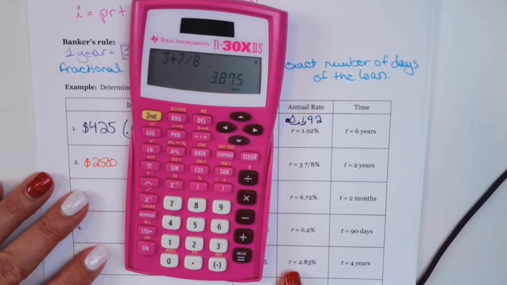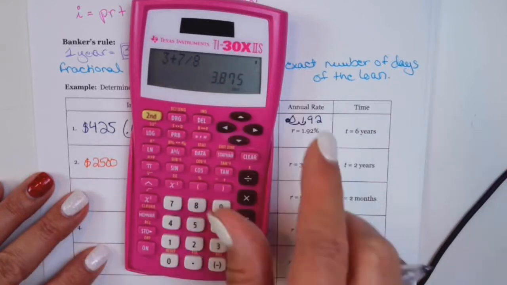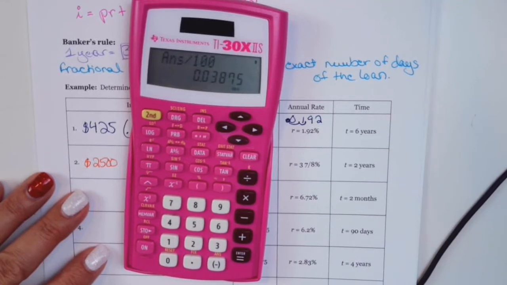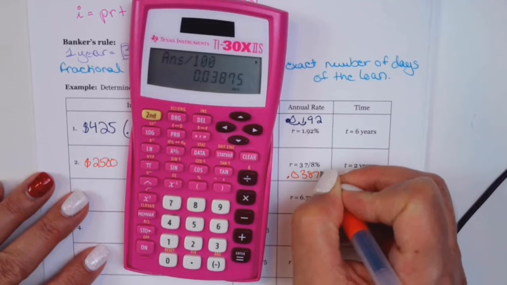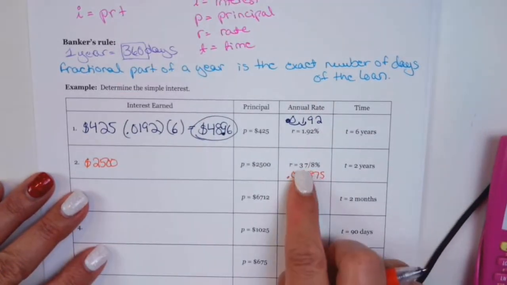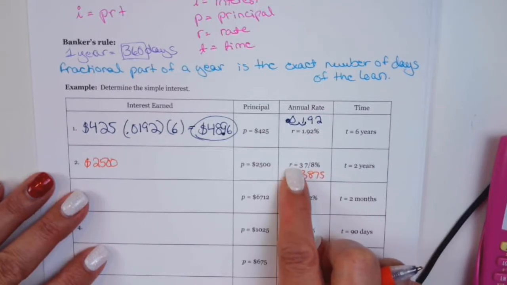It's 3.875. And now I'm going to divide by 100. Of course, move the decimal, so it is 0.03875. So I divided the 7/8 and I added the 3 to it.